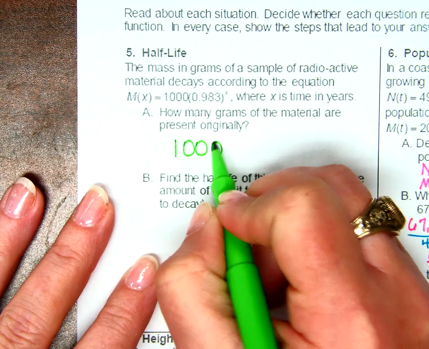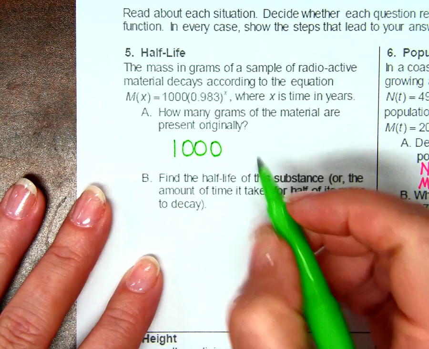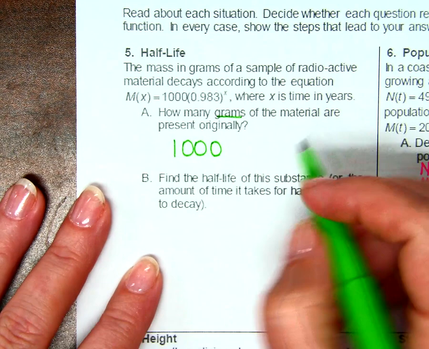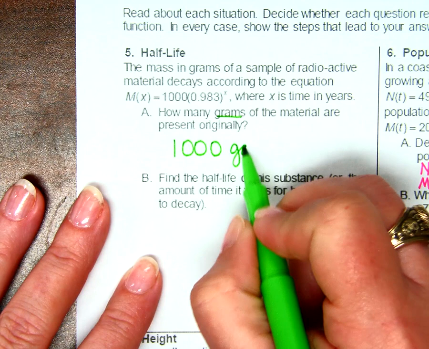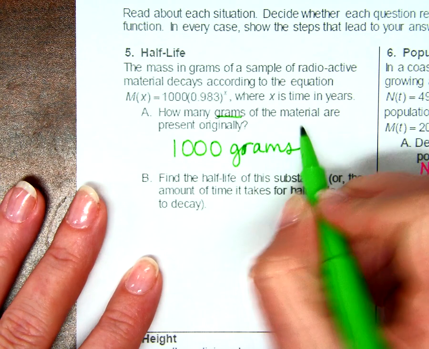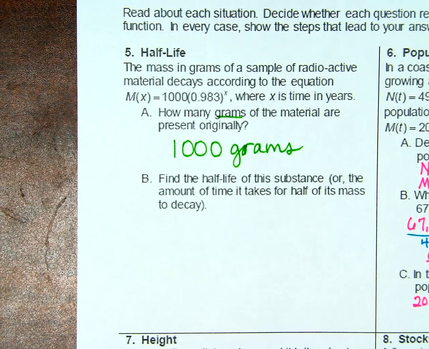But what should I put instead of just 1,000? Yeah, it's asking specifically for grams, so we want to make sure to spell it right, a label on our answer, right? What's another way you could have figured that out?